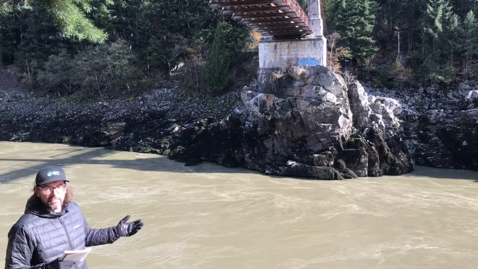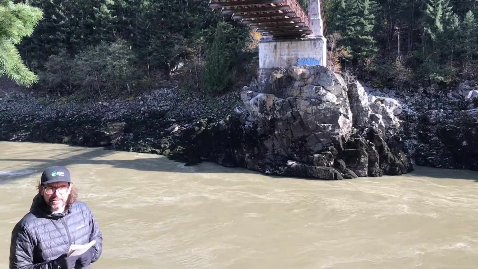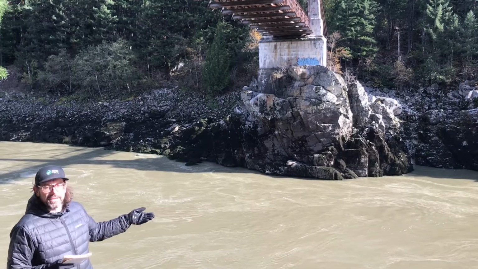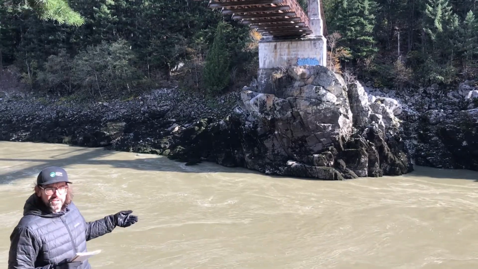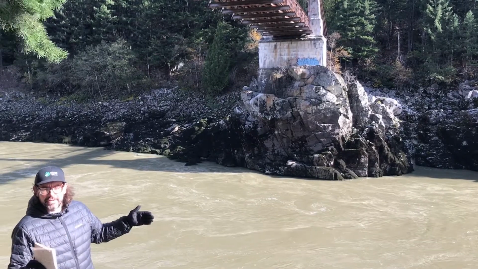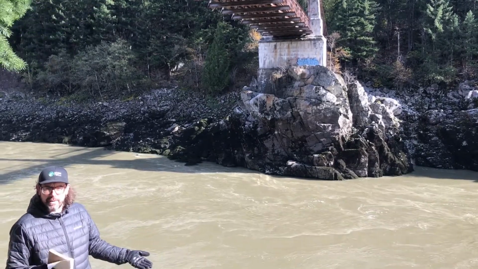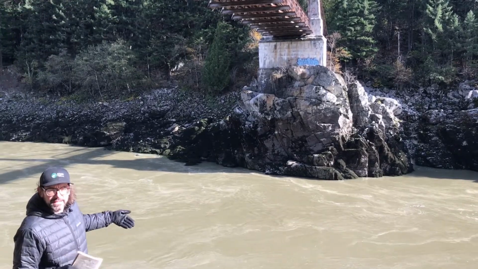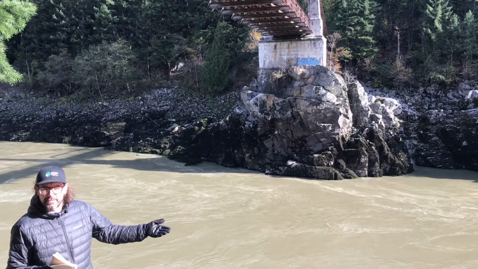We have done a number of measurements in this canyon right here and found that there is a fair bit of alluviation in the canyon. So that means we have a bedrock canyon. It has rock on either side and a rock bed, but at low flows it alluviates. It essentially fills up with sediment.